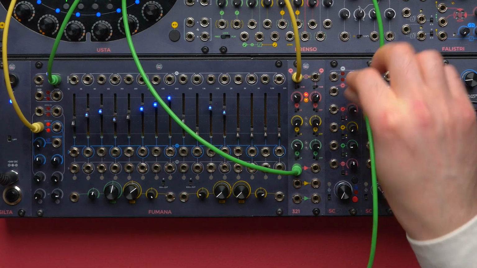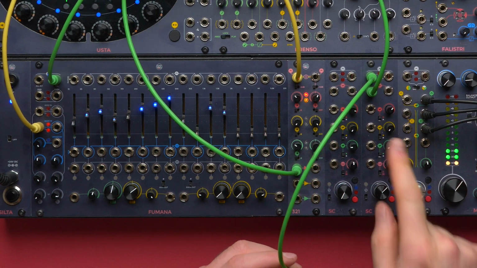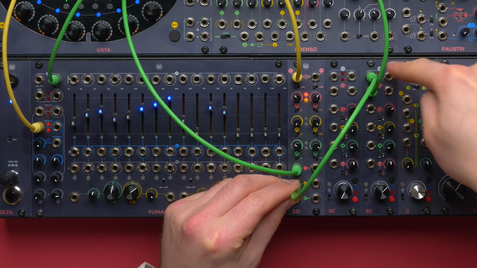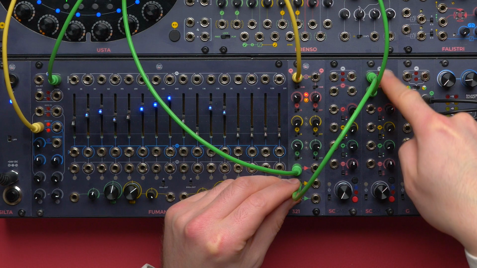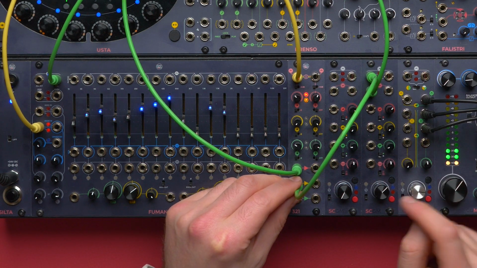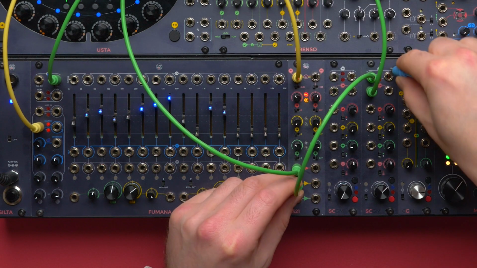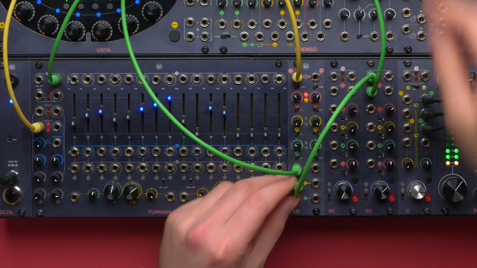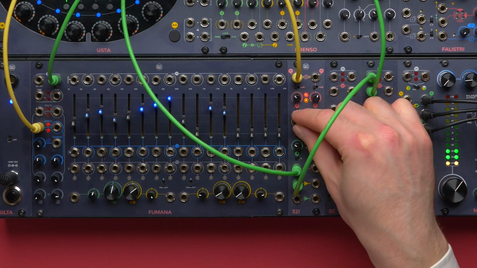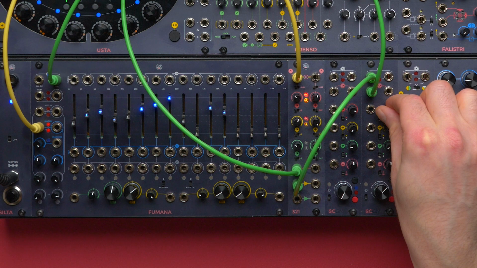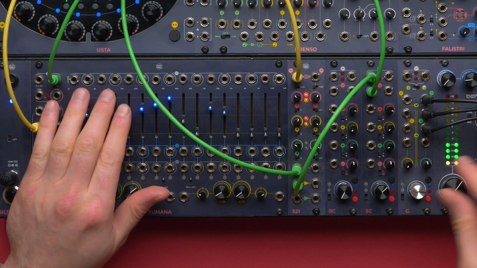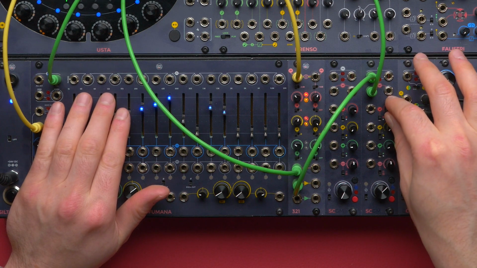And then I pick the direct output of my stereo channel, which by default is the mono sum of everything that I patch here, let it be in stereo or in dual mono, as soon as I don't break the semi-normalization by patching another cable. Patch it here, and then bring it in. And you can clearly hear now that my FUMANA is beginning to resonate.